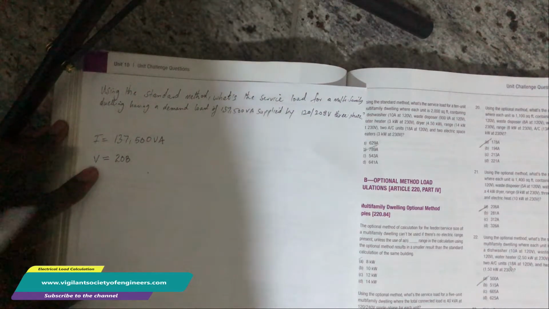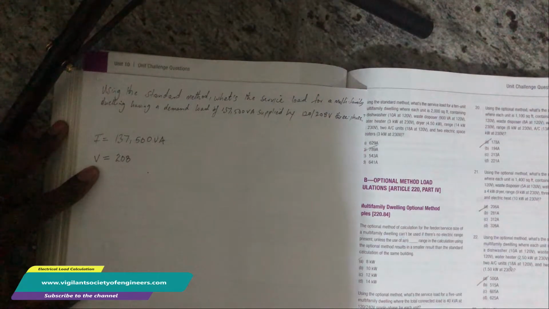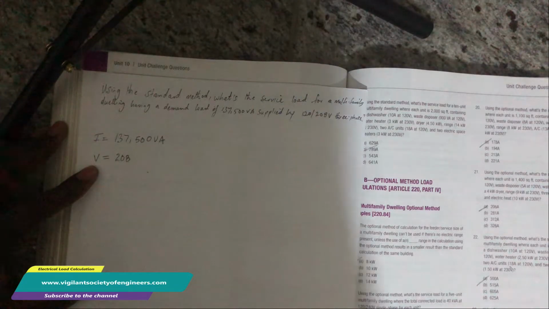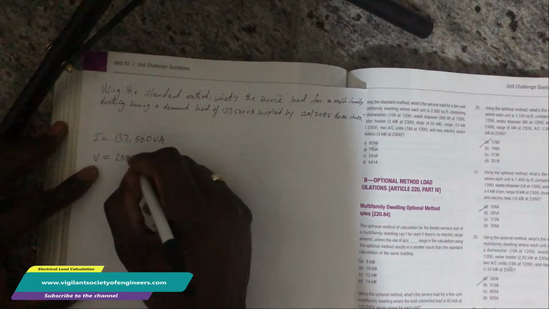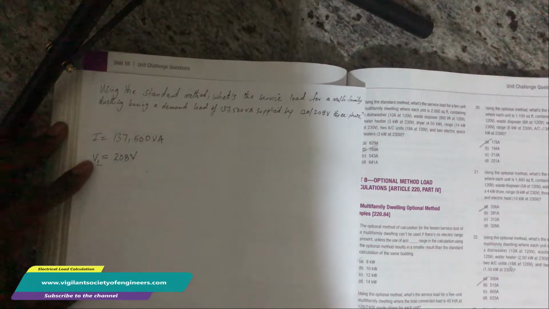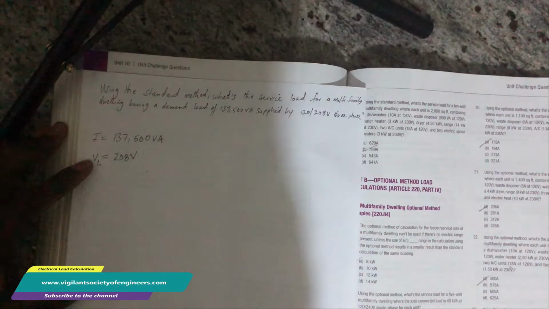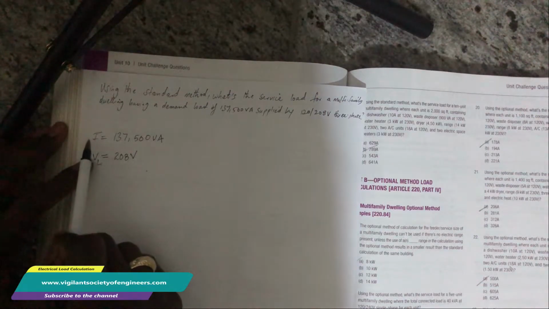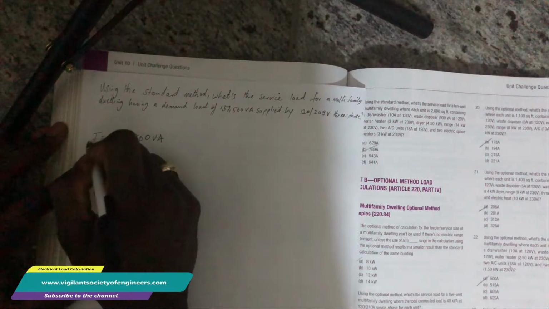However, this 208 volts is a representation of the volts between the two lines, so the 208 represents VL, the line voltage. So you're going to determine the load for this question, which is really our ampacity. It's V times I, really.